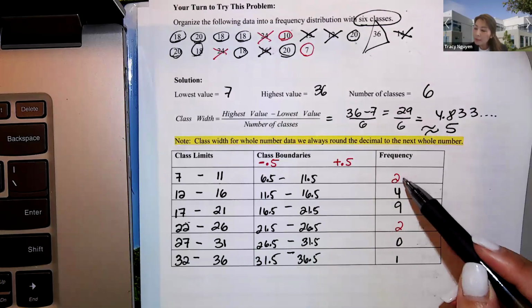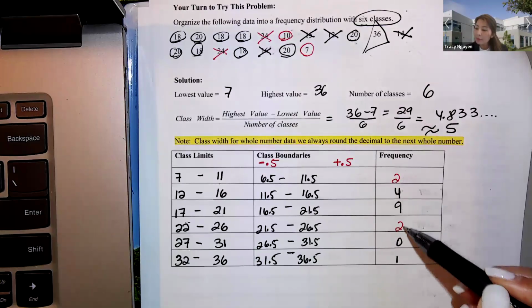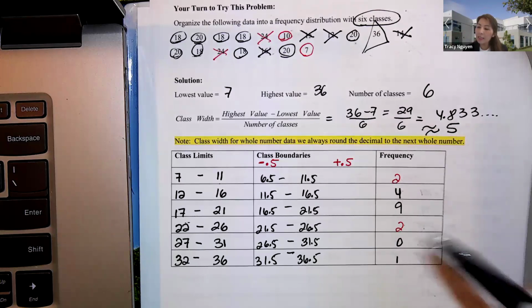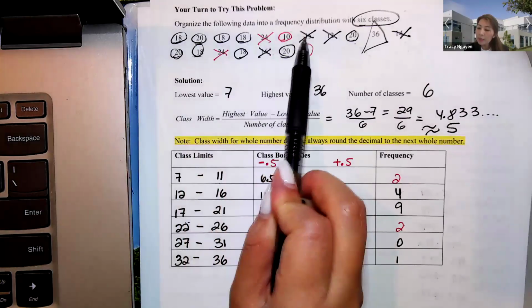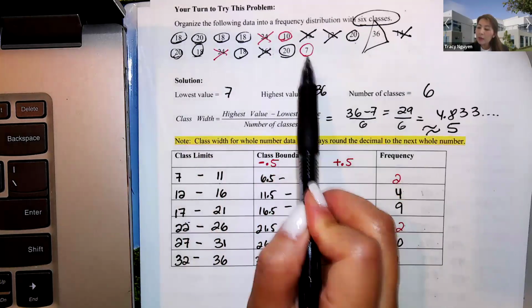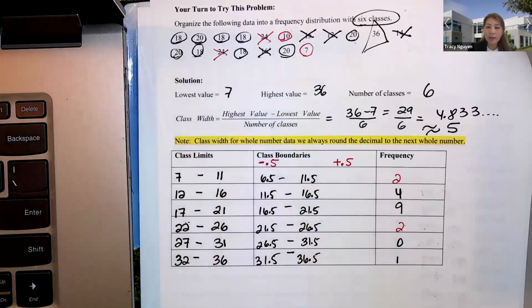Adding up our frequencies, 2 plus 4 is 6, 6 plus 9 is 15, 15 plus 3, that's 18. And we can count 1, 2, 3, 4, 5, 6, 7, 8, 9, 10, 11, 12, 13, 14, 15, 16, 17, 18. We know that we took all the data values and we did not miss anything. So again, that's how we construct a grouped frequency distribution.